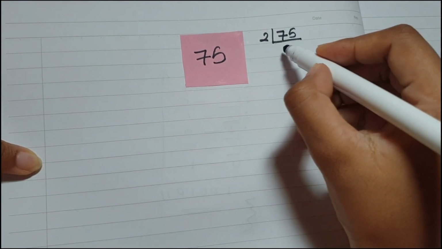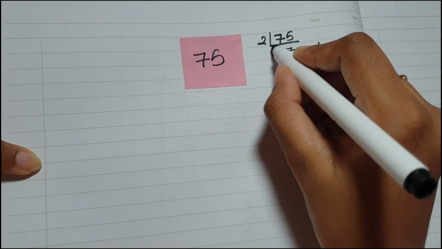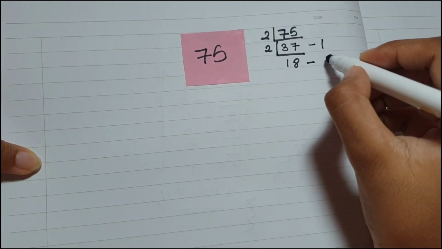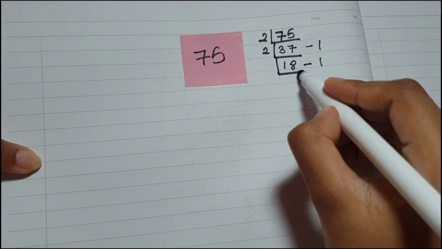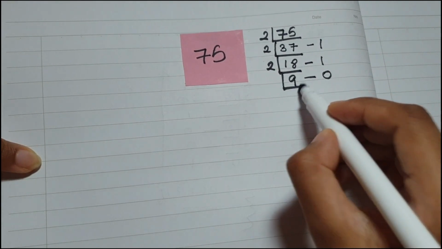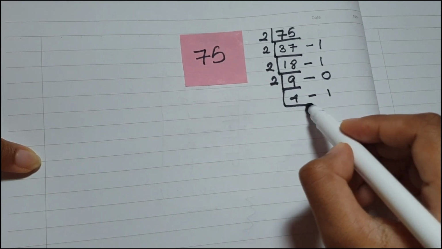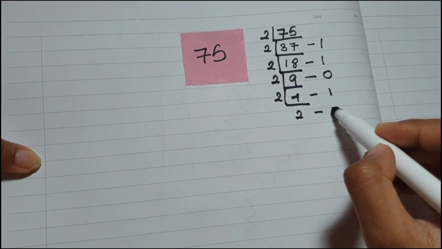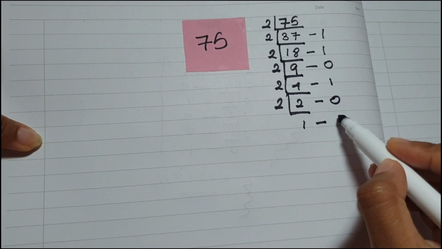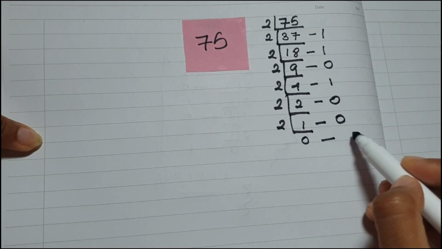75 divided by 2 is 37. The remainder will be 1. 37 divided by 2, it will be 18. Remainder is 1. 18 divided by 2, it will be 9. The remainder is 0. Likewise, 9 divided by 2 is 4. The remainder is 1. 4 divided by 2 is 2. The remainder is 0. 2 divided by 2 is 1 and the remainder is 0. 1 divided by 2 is 0, the remainder is 1.